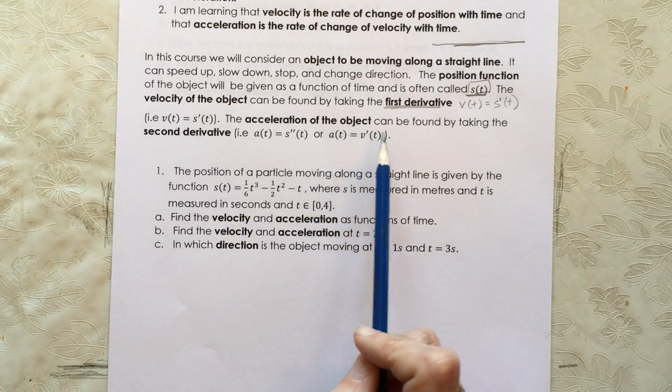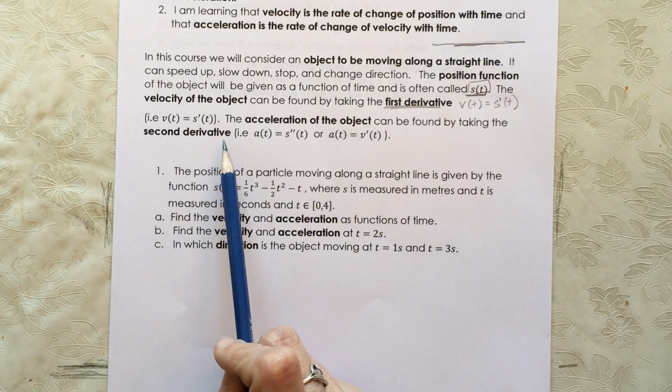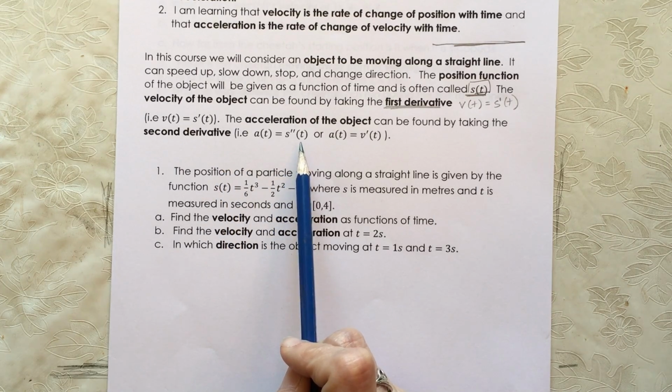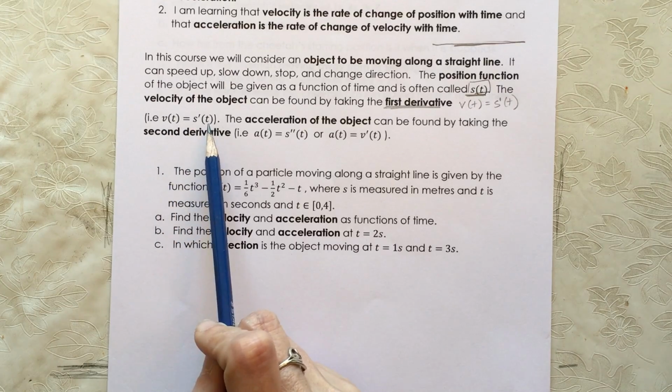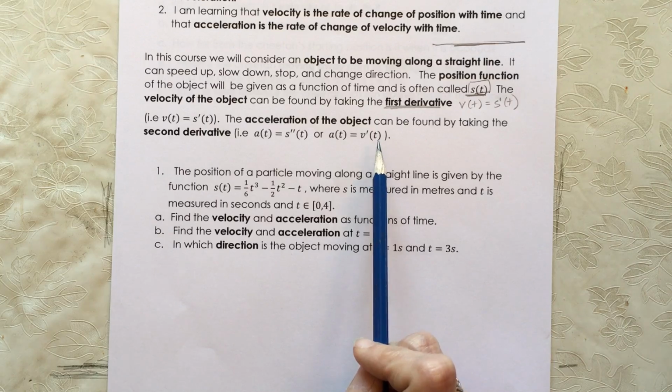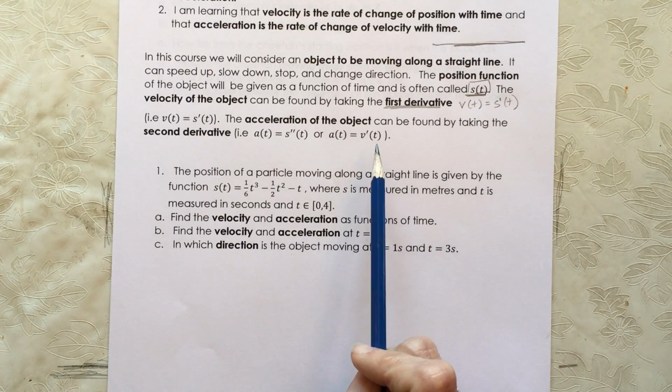The acceleration of an object can be found by taking the second derivative. So a at t is s double prime at t, or because v at t was s prime at t, a at t is v prime at t. So easy to think of.